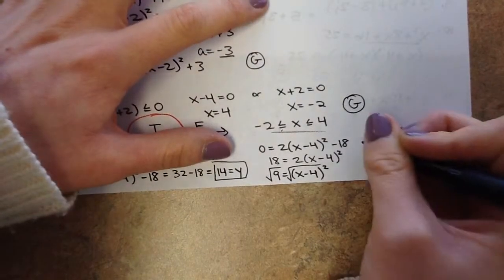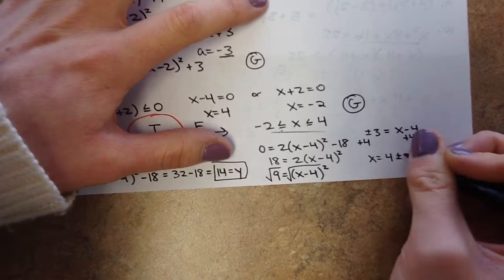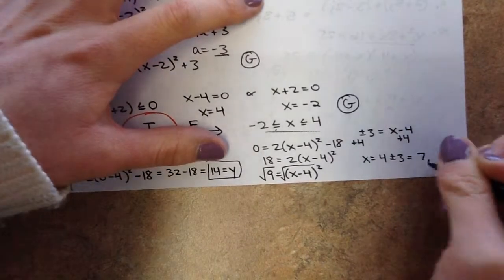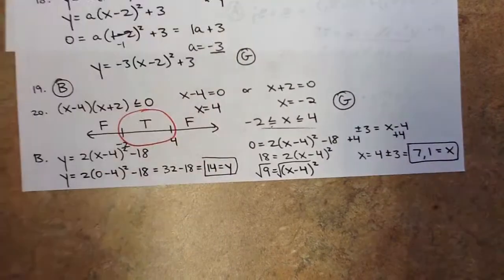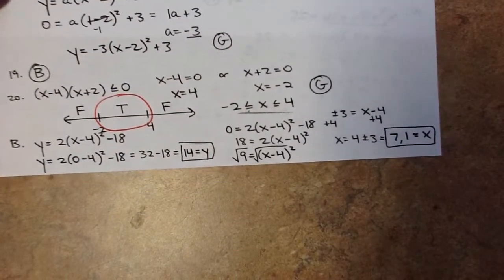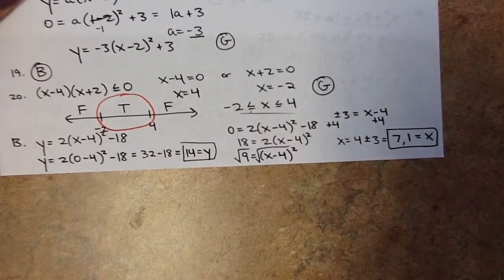So add 4, just about done here. So I get 4 plus or minus 3. So 4 plus 3 is 7. 4 minus 3 is 1. Those are my two x values. All right, definitely a challenging bonus there. Okay, so that is the end of chapter 4. Just one more to go.